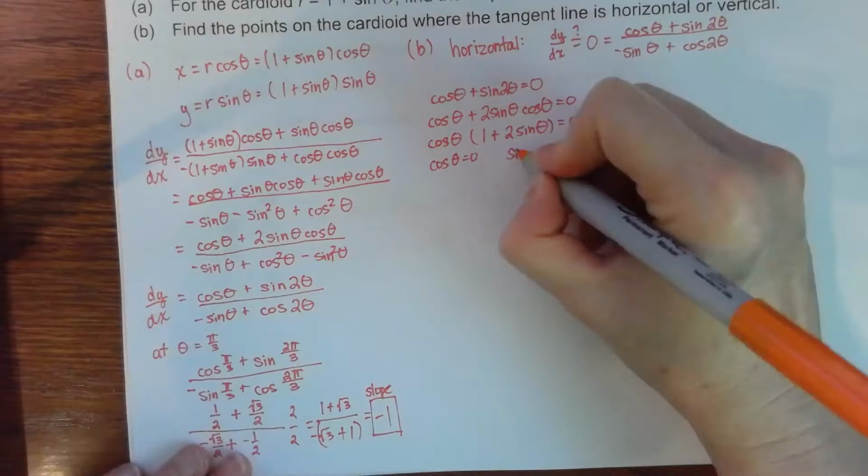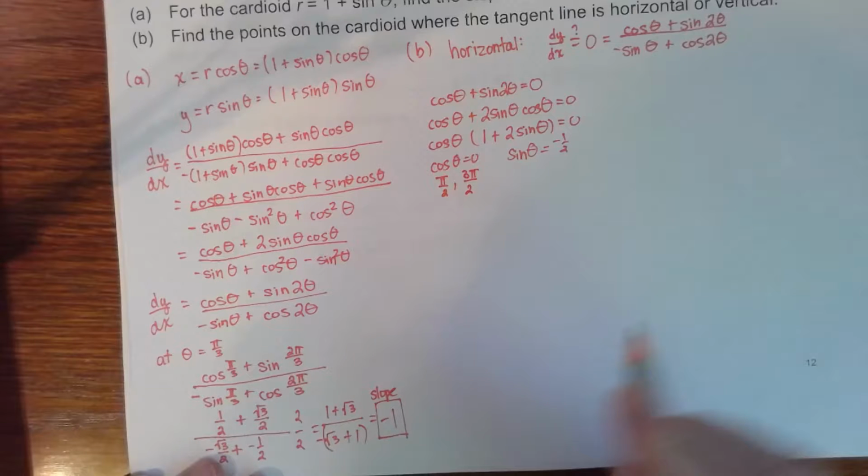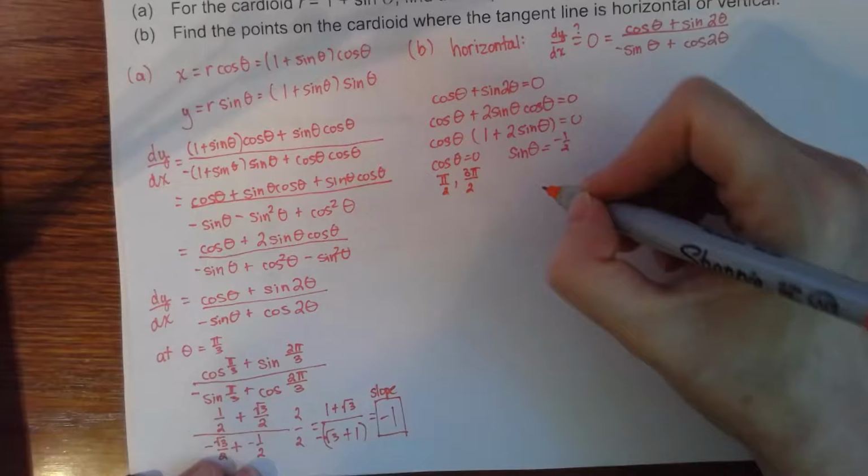So we need to see where the cosine of theta is 0 or where the sine of theta is equal to negative 1/2. Okay, so the cosine of theta is 0 at pi over 2 and at 3 pi over 2. And then the sine is negative 1/2 in the third and fourth quadrants, right? So that's at 7 pi over 6 and 11 pi over 6, because the reference angle is pi over 6 and sine is negative in the third and fourth quadrants. Okay, so that's where the numerator is 0.